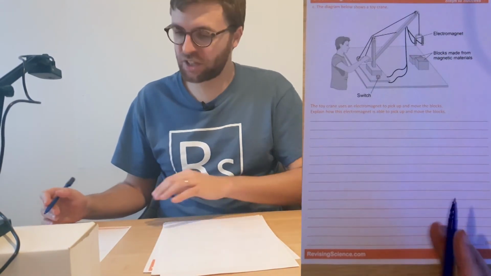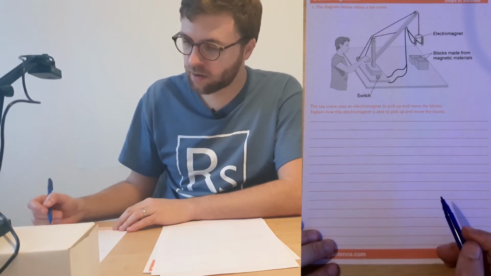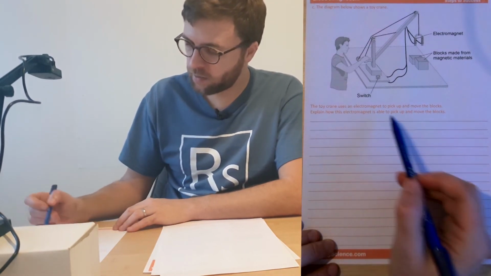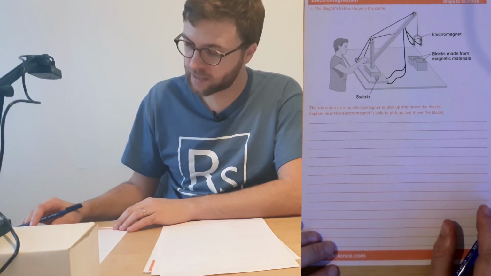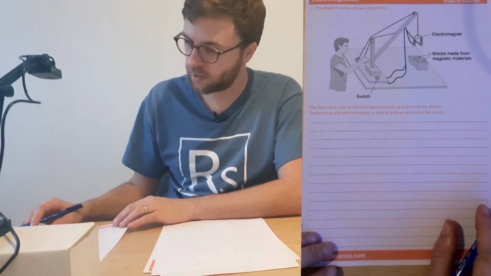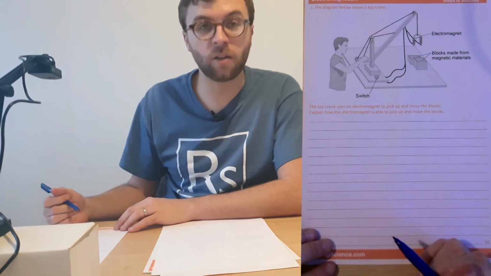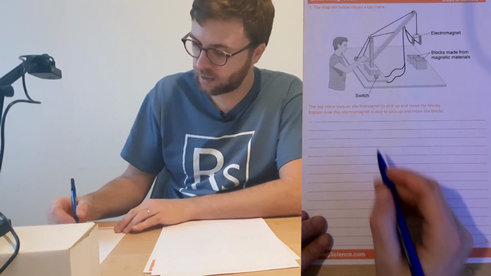So our final question is the 6 marker here. The diagram below shows a toy crane. The toy crane uses an electromagnet to pick up and move the blocks. Explain how this electromagnet is able to pick up and move the blocks. So electromagnets obviously can be turned on and off with electricity, and that's the key thing here.